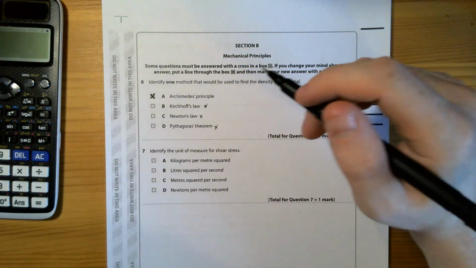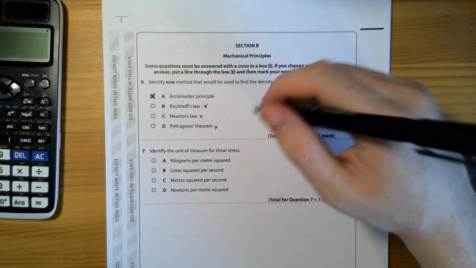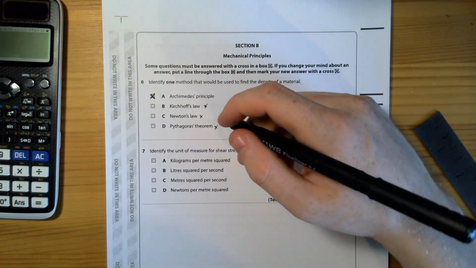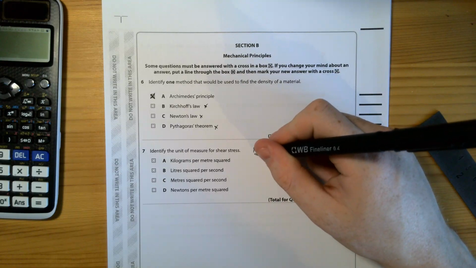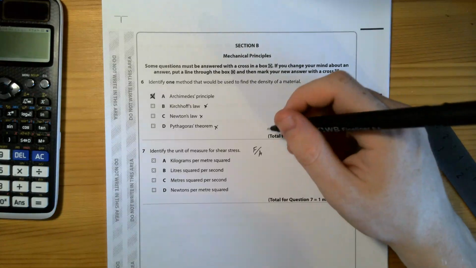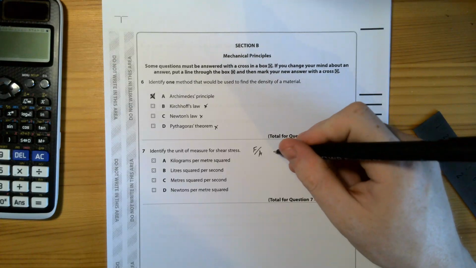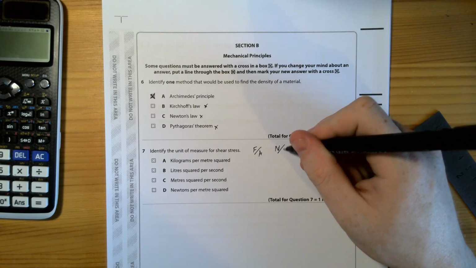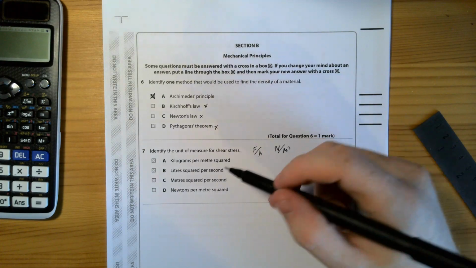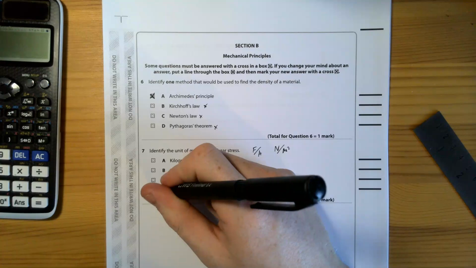Question 7, identify the unit of measure for shear stress. Now, shear stress is like any other normal form of stress, so direct stress, and the formula for it is force over area, and you can find this in your formula booklet. If you know the standard unit for force is newtons, and the standard unit of area is meters squared, then you have the unit newtons per meter squared. You're just simply looking for that as an answer, and there you go, it's going to be answer D.